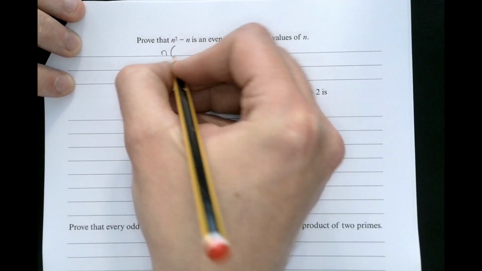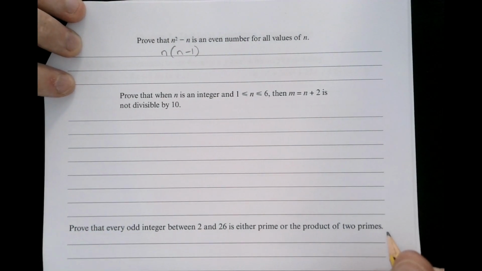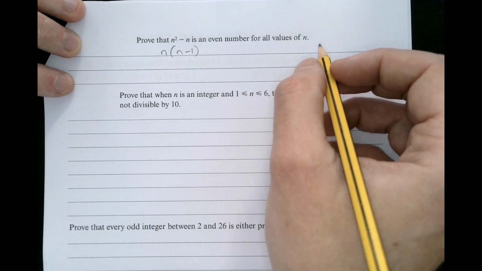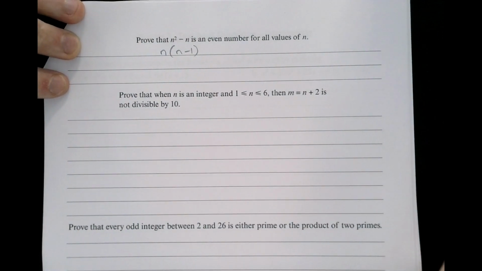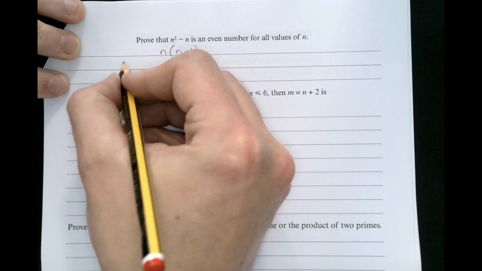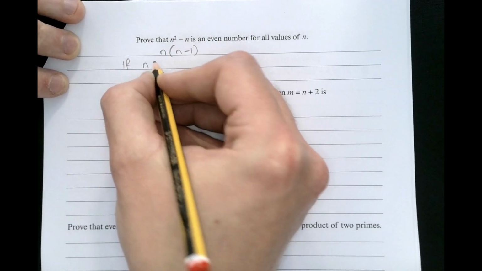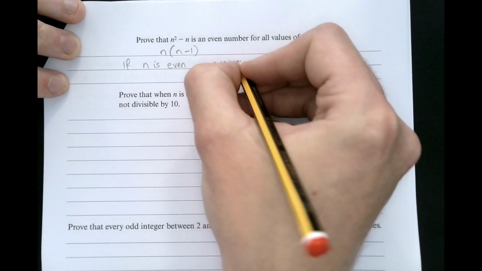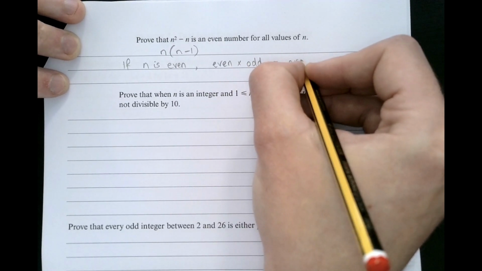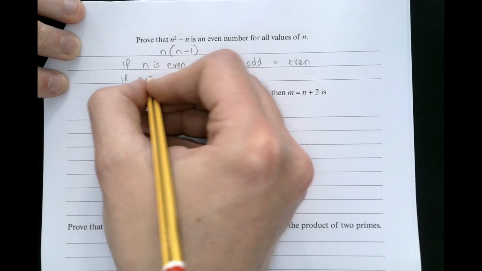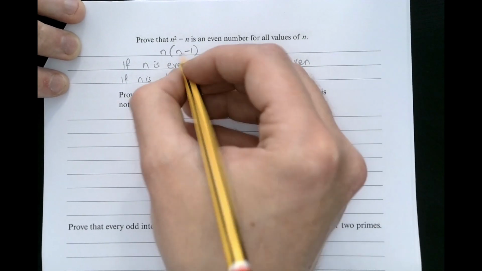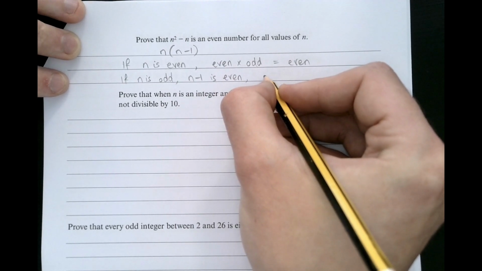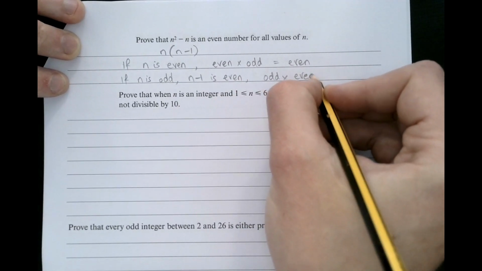That's kind of a given. So n minus 1 is how that factorizes. We're trying to prove that that is even for all values of n. So how do you do that? Well, we're basically done with the algebra now. Just say if n is even, then we're doing an even times an odd, which makes an even. And if n is odd, then n minus 1 is even. And then again, odd times an even is an even.